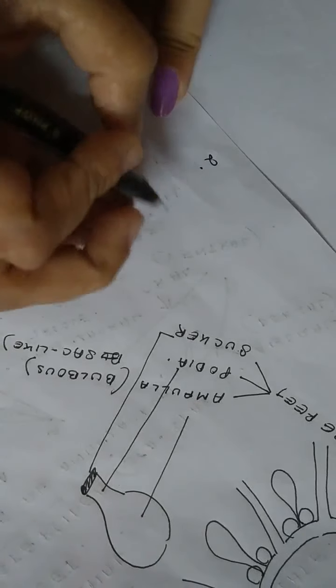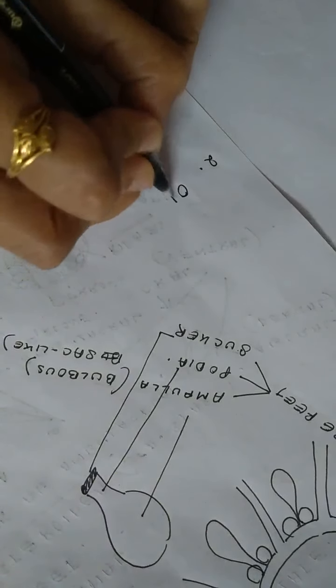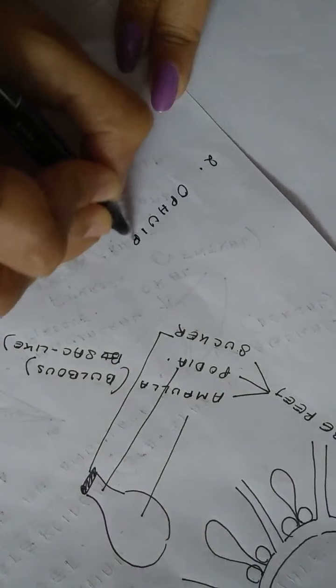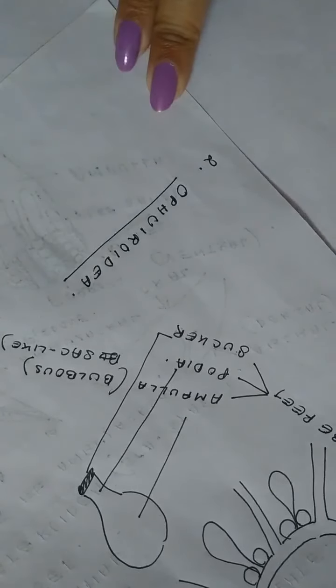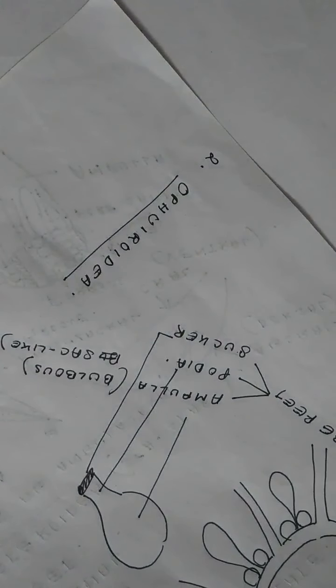So the next class that I'll discuss is the Ophiuroidea. These are commonly known as the brittle stars, which generally have a similar structure to that of the Asteroidea or the sea stars, and comprise the same structures.